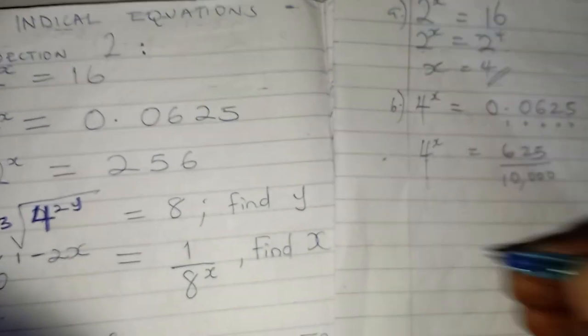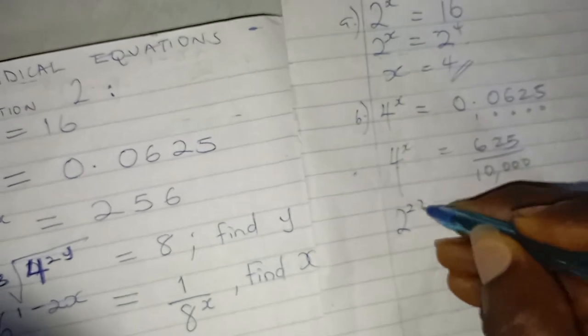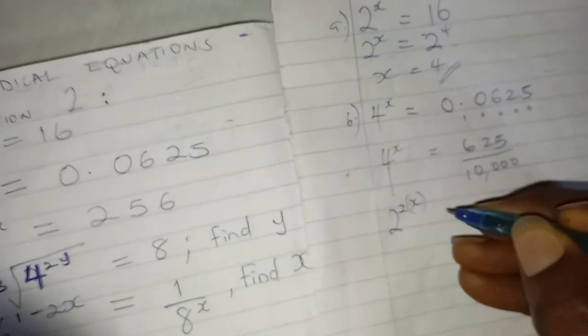Still remember that this is the same thing as saying 2 raised to power 2x, just in case. So is there any way we can even reduce 625 and 10,000 to base 2? So that's what we need to check.